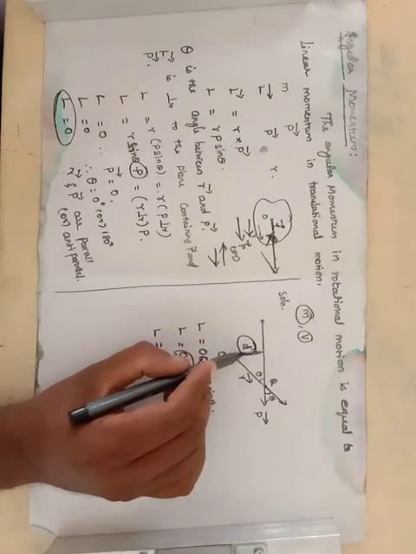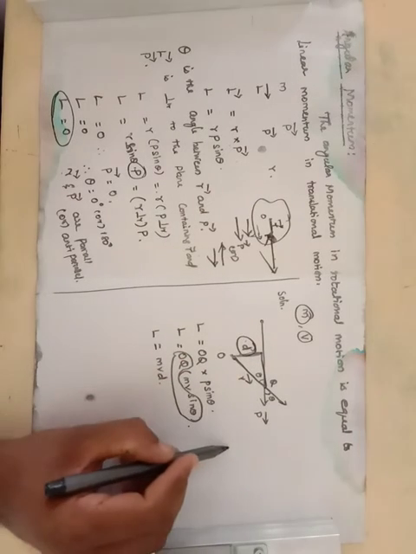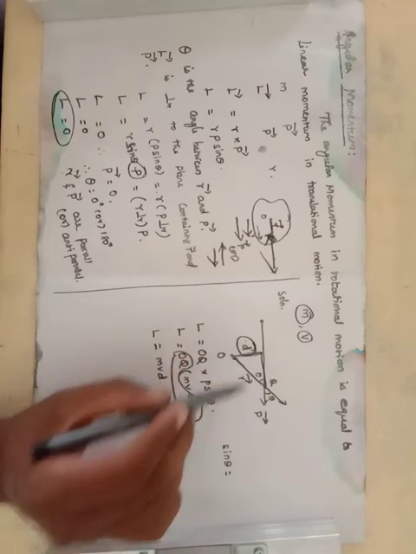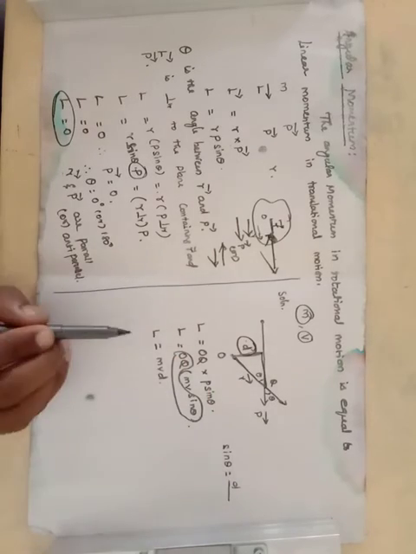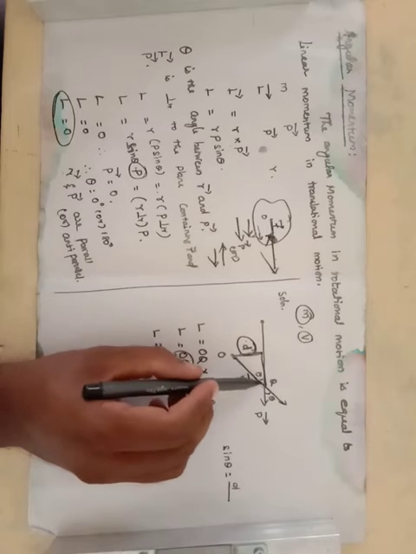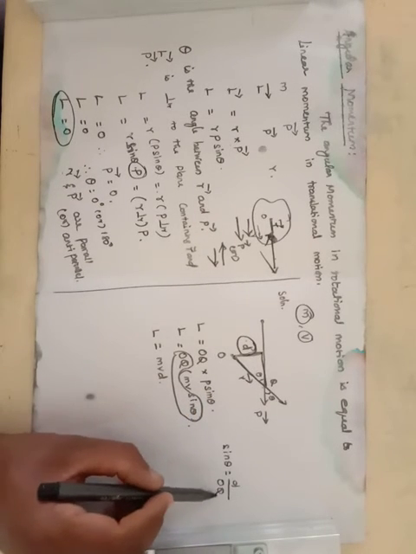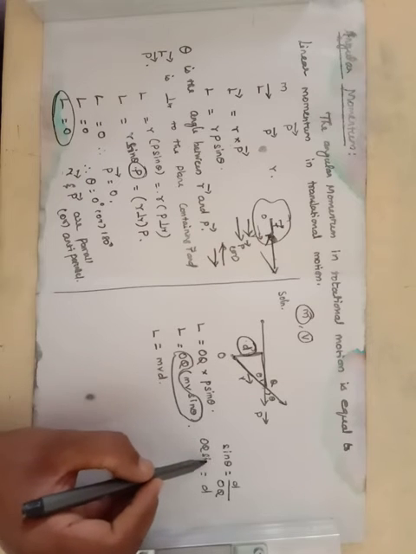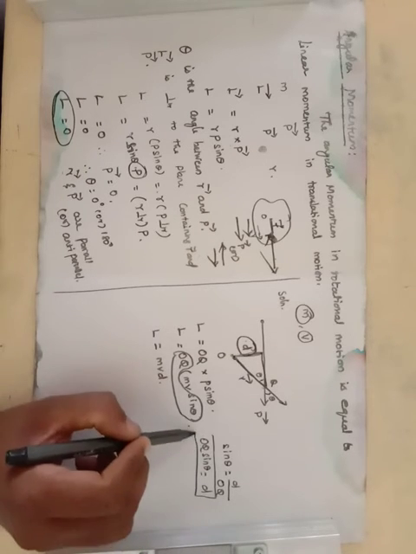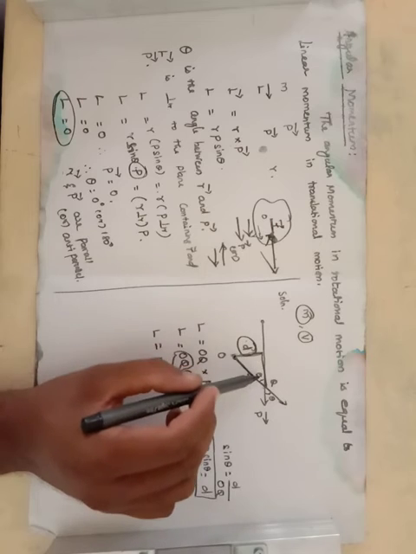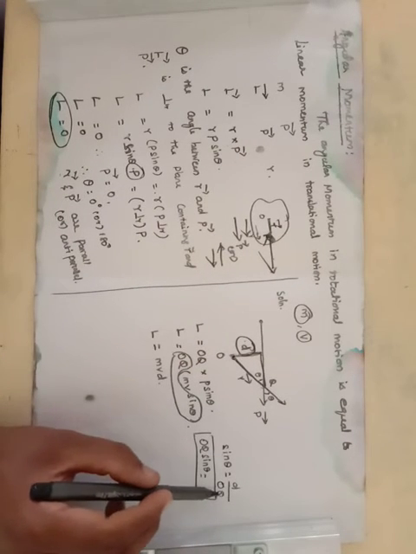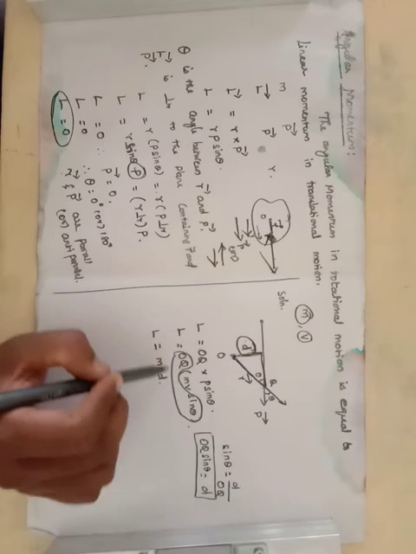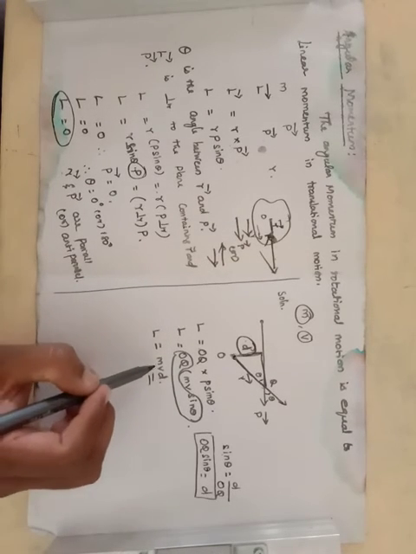From the triangle you can calculate the value of sin theta. Sin theta is equal to the opposite side divided by the hypotenuse. The hypotenuse is OQ. Considering this triangle, sin theta is equal to d divided by OQ. So d is equal to OQ sin theta, and OQ sin theta can be written as d. So L is equal to m into v into d.